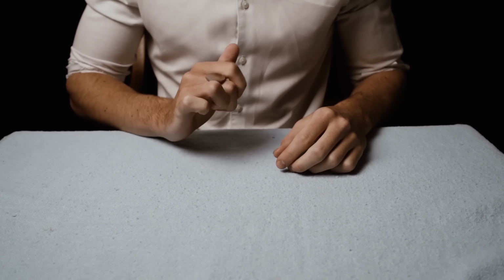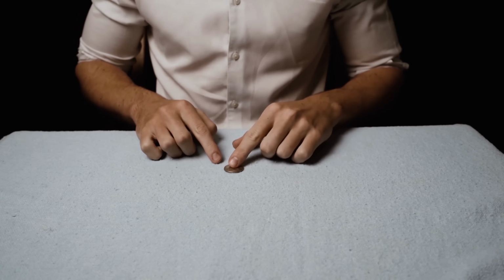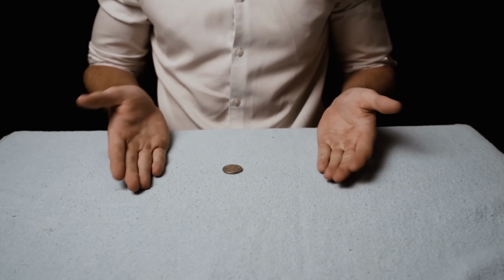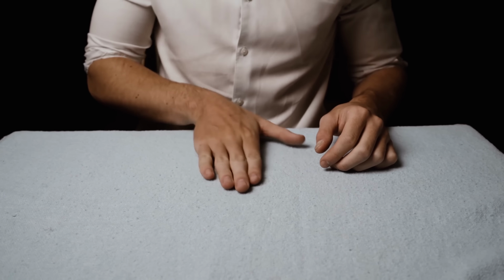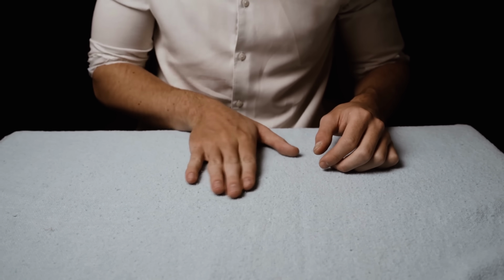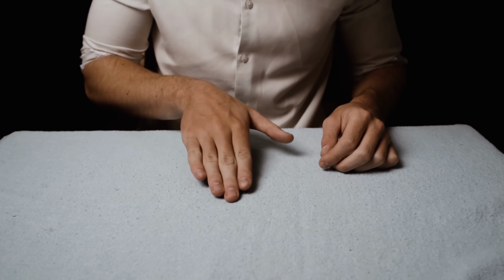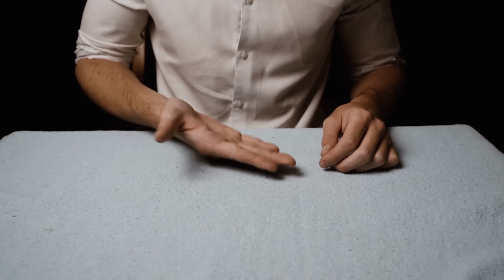The magician takes a coin and puts it onto the table. He begins to rub it. He keeps rubbing it and slowly raises his hand, and the coin goes through the table.